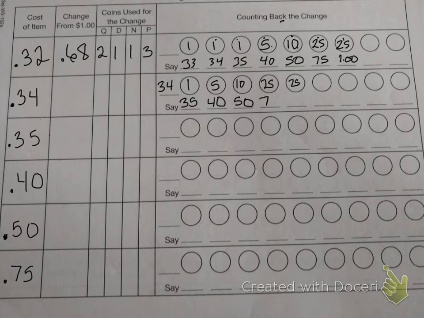So that'd be 75, $1. Okay, so I have a total of 1 penny, 1 nickel, 1 dime, and 2 quarters. The total cost of that is, if we count backwards, 25, 50, 60, 65, 66 cents.